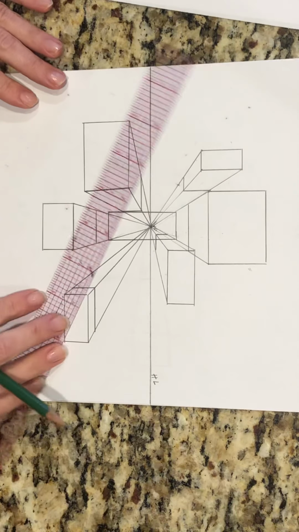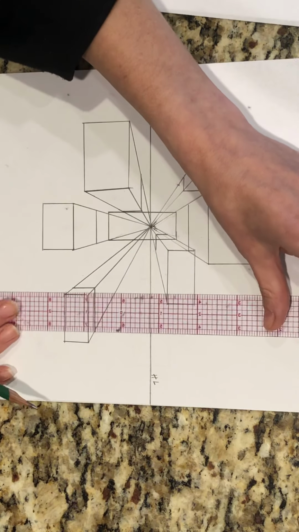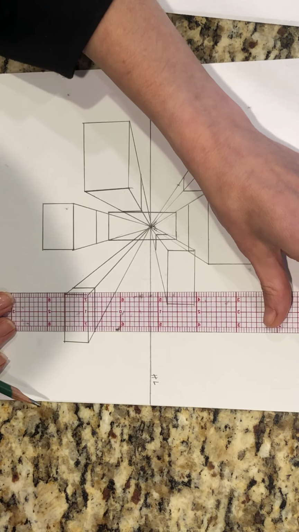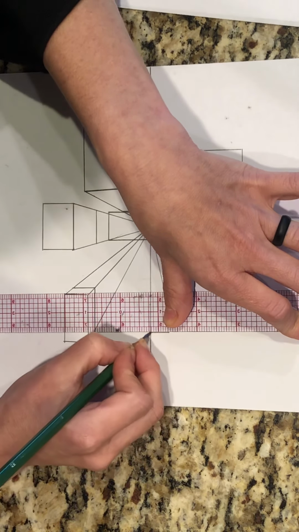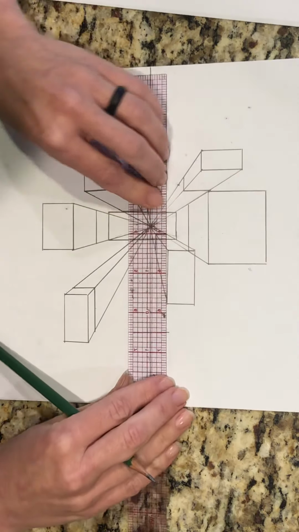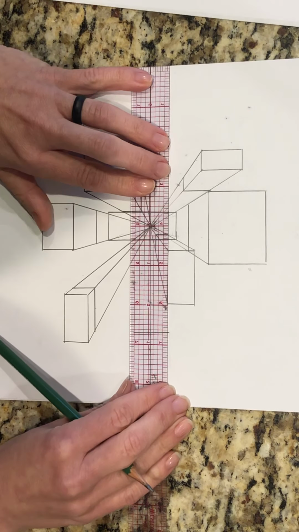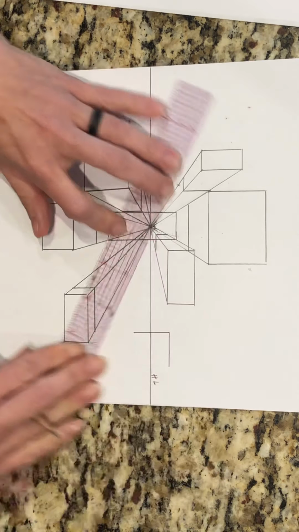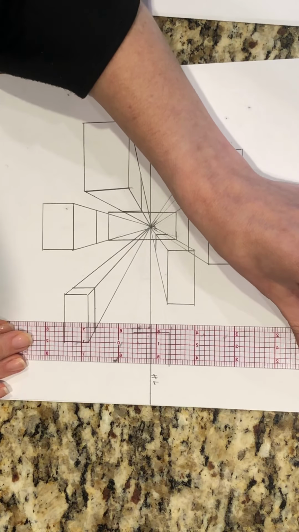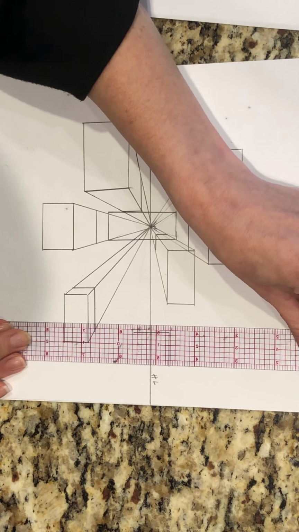Another example of one that would be on your horizon line that actually would have a side to it, and this is going to be the last box that we draw together on this exercise. You would actually have a box with a front and a side. And of course, the side that you would see is the side closest to your vanishing point.